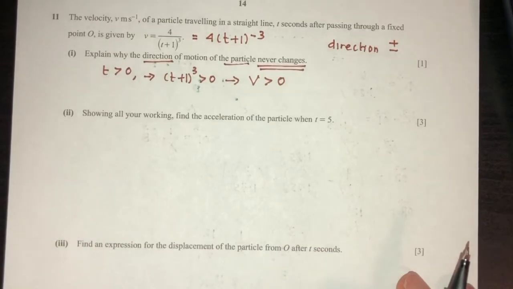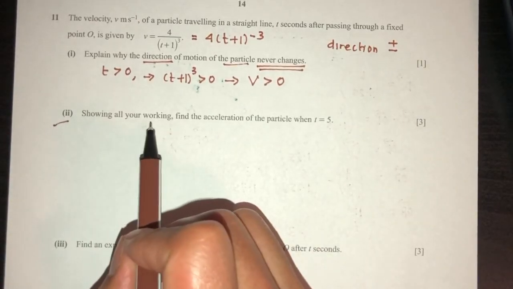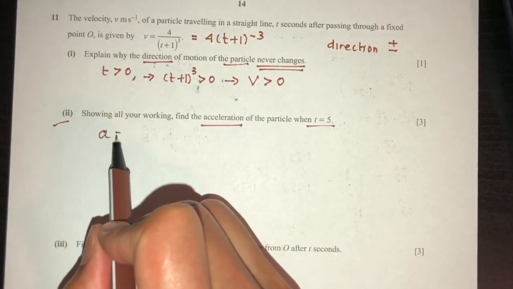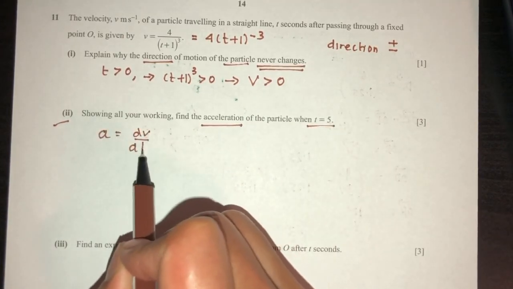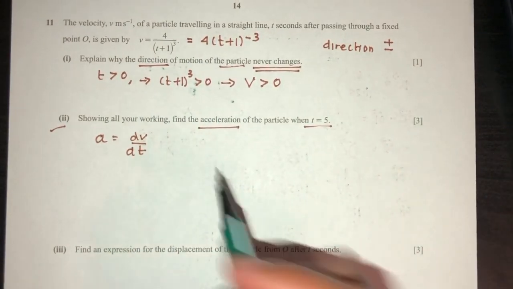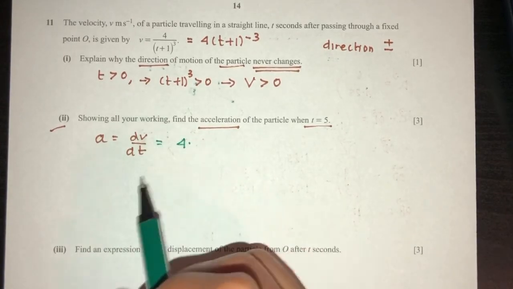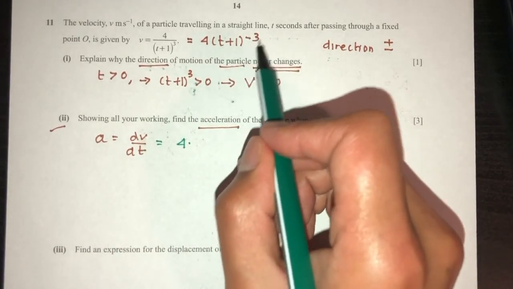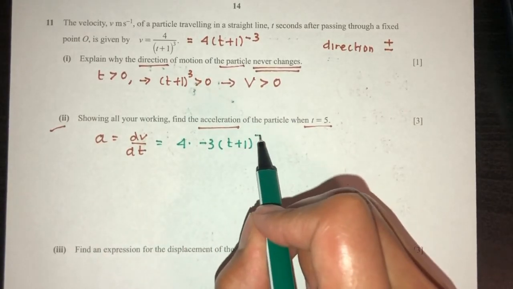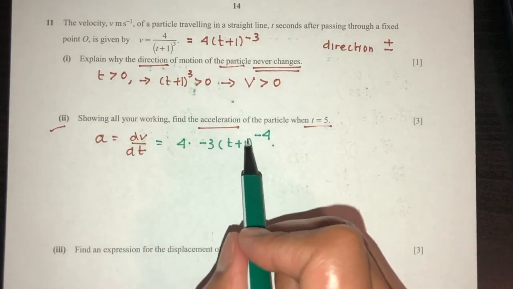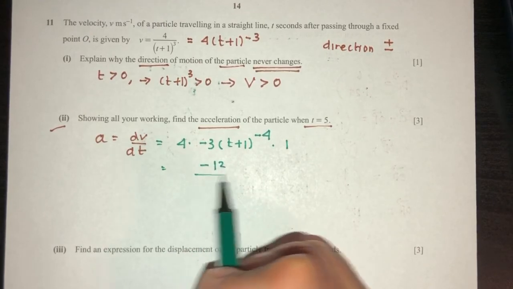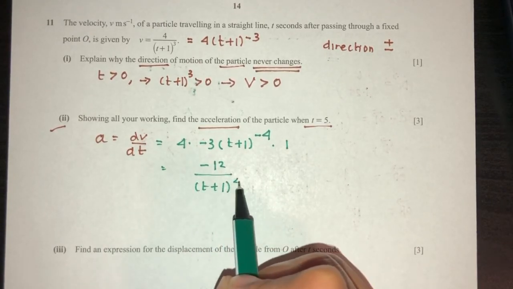Okay. Now for part 2, showing all your work, find the acceleration at this time. So as you know already, a is equal to dv by dt. We know v already, so we can find dv by dt. That will be 4 is only the multiple. We first multiply it by the power, so minus 3, (t + 1), minus 1 on the power, that will be minus 4. Then multiply by the differentiation of the inside, that is only 1. You will have minus 12 over (t + 1) power 4.